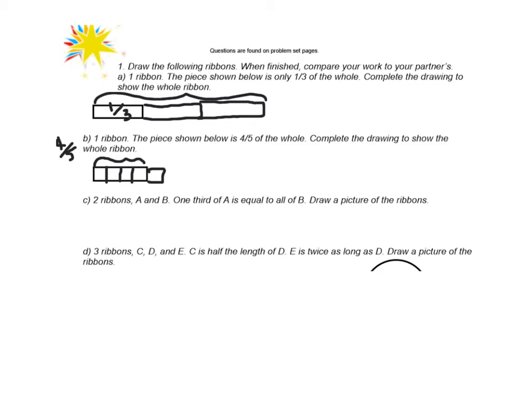C is 2 ribbons, A and B. A says 1/3 of A is equal to all of B. Okay, so if this is B, that's all of B. So this is 1/3 of A. So A must be 3/3 and B is 1/3. So B is 1 unit and A is 3 units, because 1/3 of A is equal to B. So basically that means that 1/3 of A has to be equal to B. So those have to be equal.